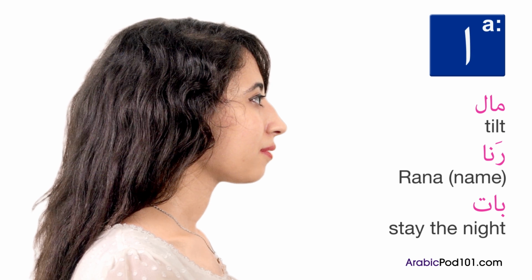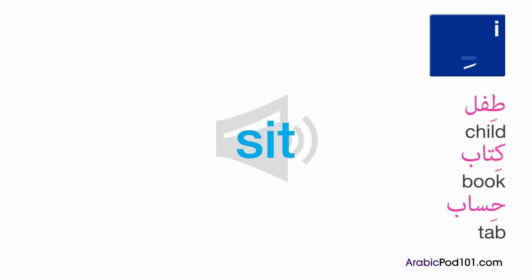The next vowel sound is short i. It's identical to the I in sit. Be sure to pronounce it nice and short.